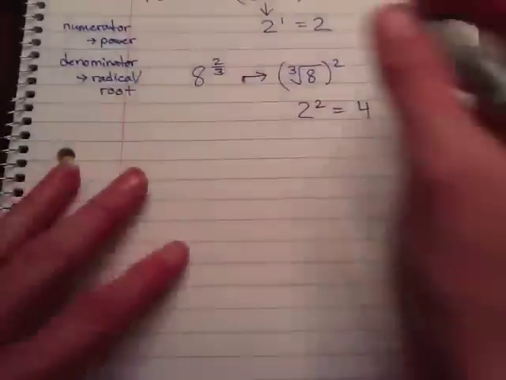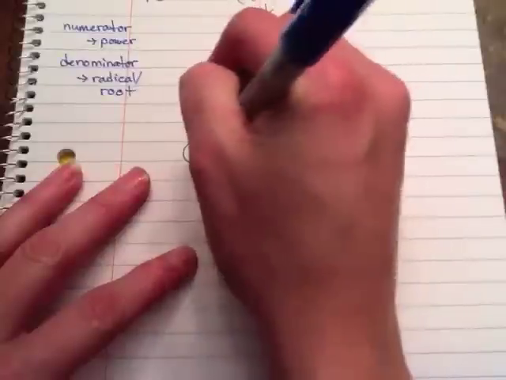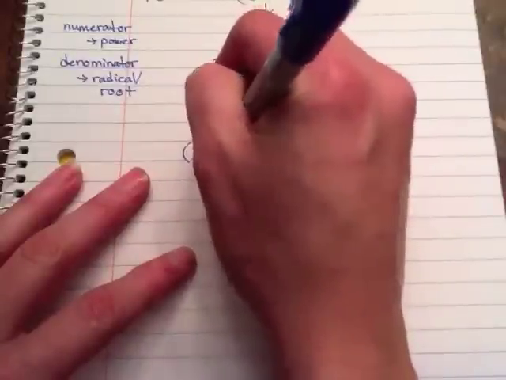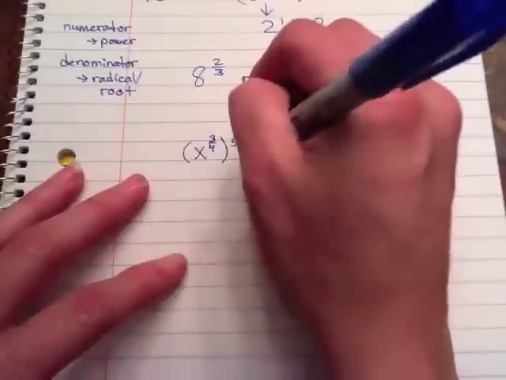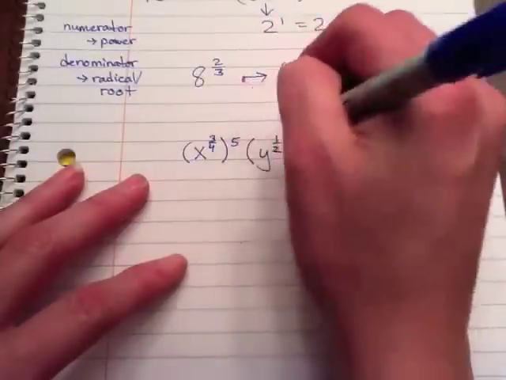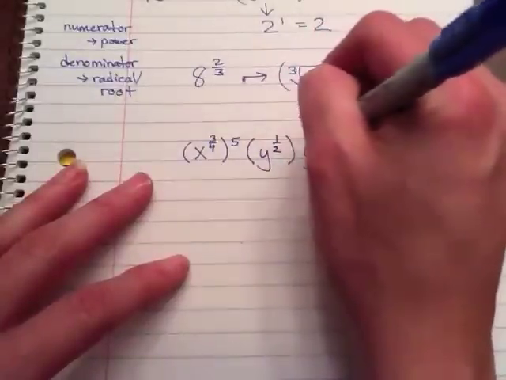And then some of these get a little tougher. So like if we look at this one right here, x to the 3/4 power to the 5th times y to the 1/2 power times y to the 2/5 power.